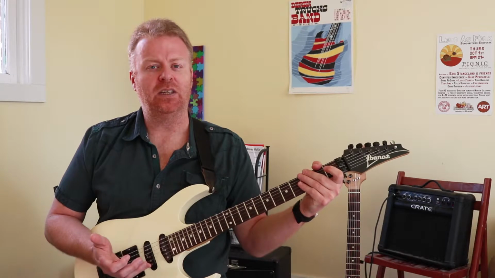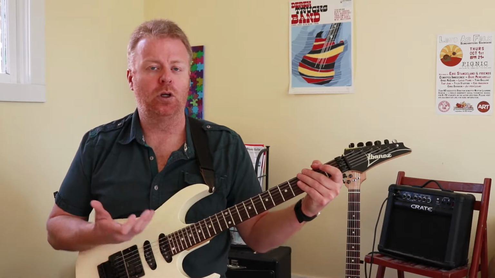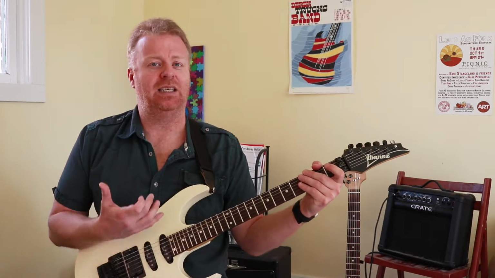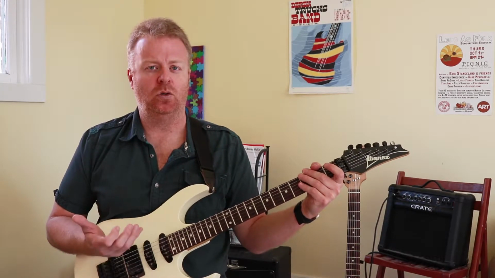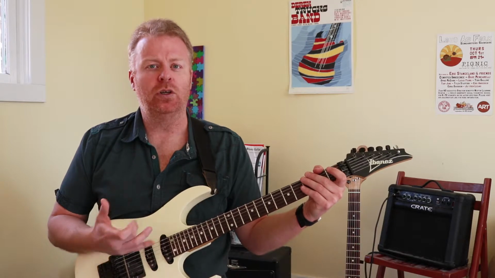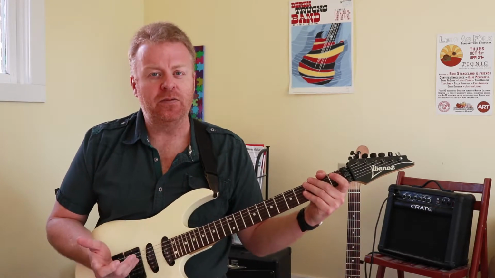The reason why I want to put stuff in different keys is for your voice. If you're a singer, or you're working with a singer, sometimes singers have keys that they prefer to sing in. So it's really good to be proficient where you could change keys, and it doesn't take you forever to figure it out.